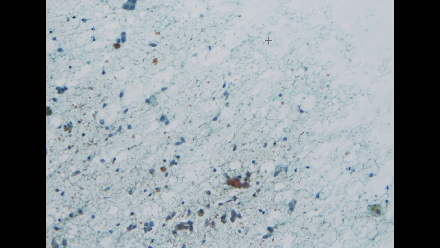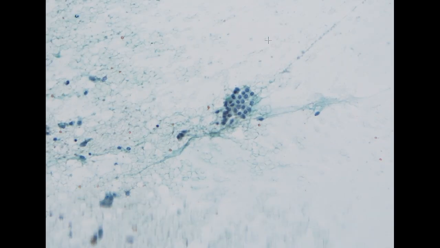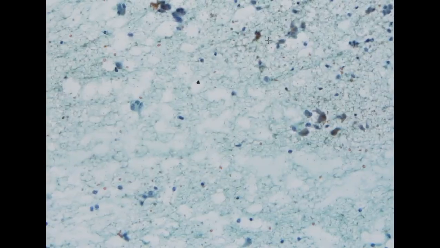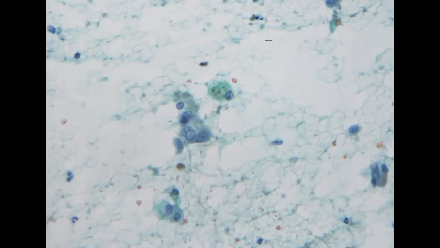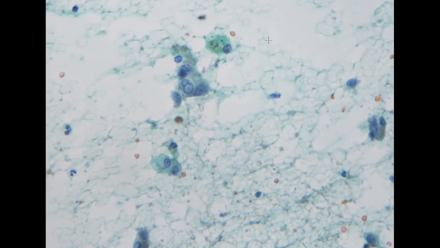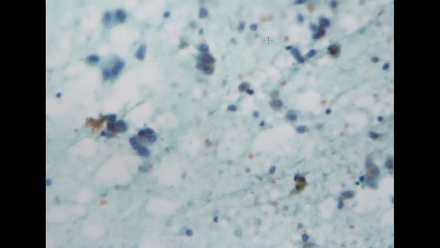This is the direct smear from the same patient. It shows more cells. However, we do not see unequivocal PTC features. So this seems to be atypical histiocytoid cells, also with prominent pseudo inclusion. But the pseudo inclusion is not like the usual type that we see in the PTC.